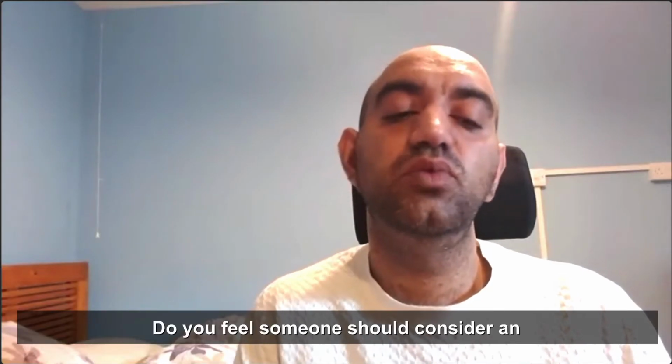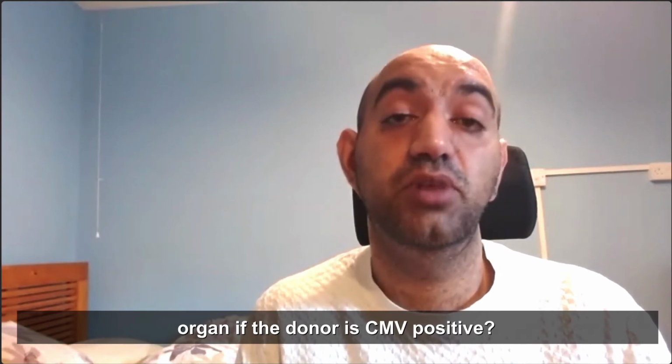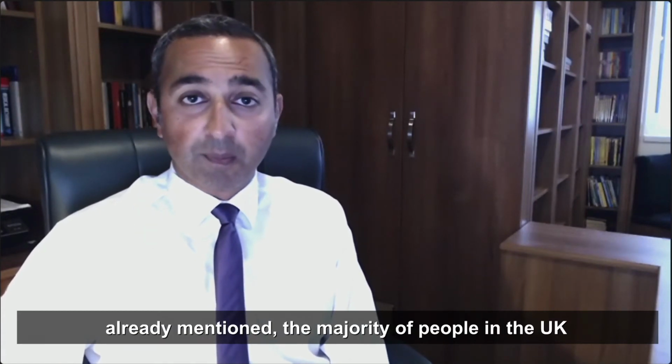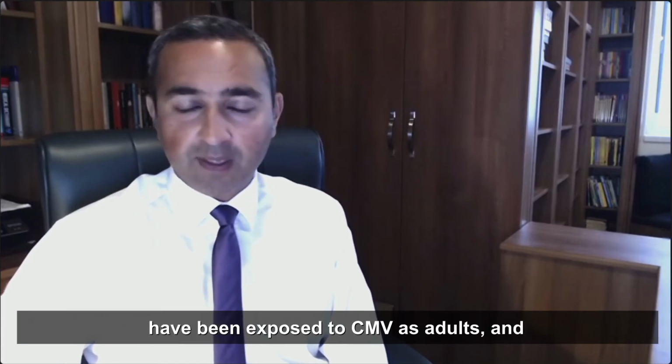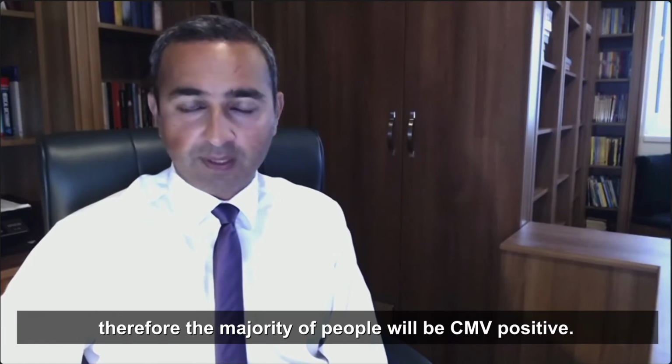Do you feel someone should consider an organ if the donor is CMV positive? Absolutely. And the main reason for that is, as I've already mentioned, the majority of people in the UK have been exposed to CMV as adults, and therefore the majority of people will be CMV positive.